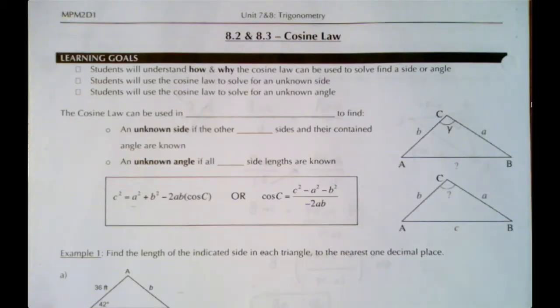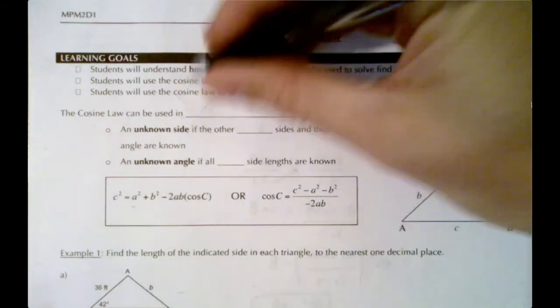Okay, this is lesson 8.2 and 8.3, and in this lesson we're going to look at using something called the cosine law. Like when we explored the sine law, the cosine law is not the same as the cosine ratio from SOHCAHTOA. The cosine law is actually based on Pythagorean theorem, but there's an adjustment included to scale it for non-right angle triangles. So we can use cosine law in non-right angle triangles or acute triangles.